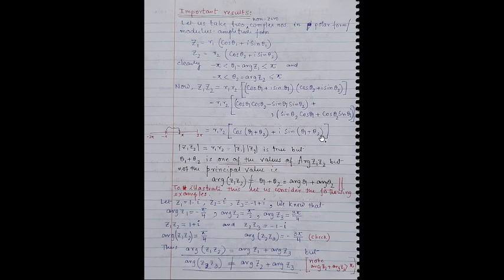Now the question is, what will be the principal value of the argument of z1 z2? Is it theta 1 plus theta 2? No, because look at the ranges. Theta 1 ranges between minus pi to plus pi, theta 2 minus pi to plus pi. So if you add them up, the range will now be minus 2 pi to plus 2 pi.